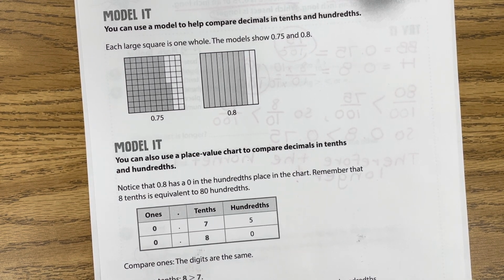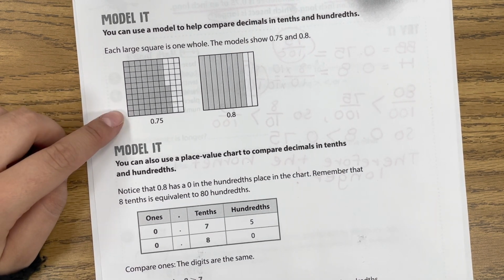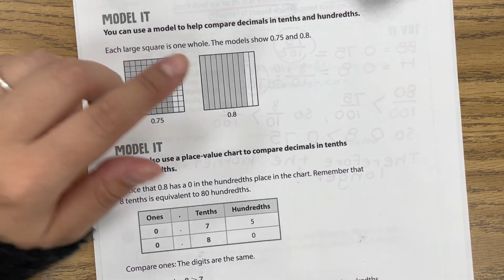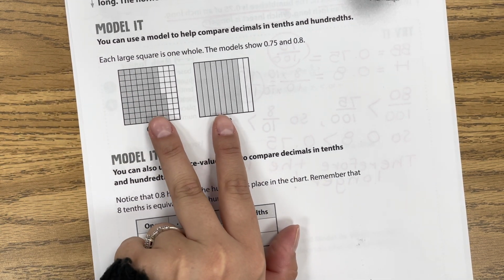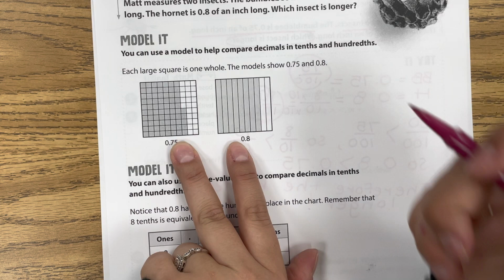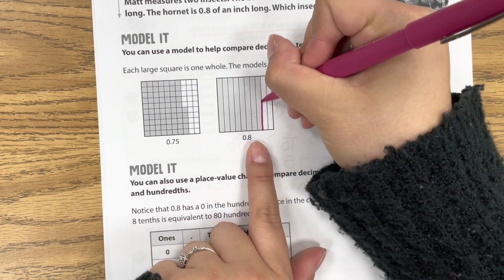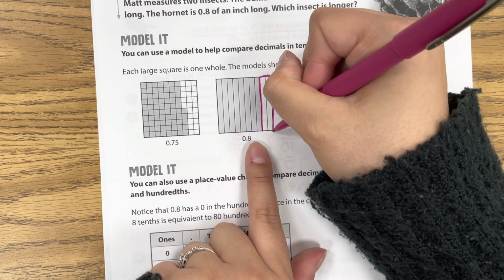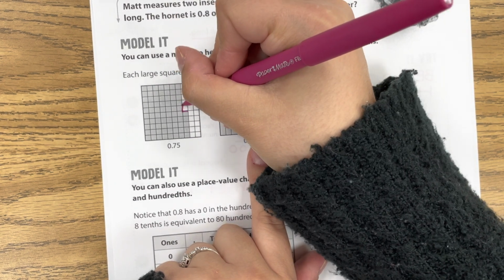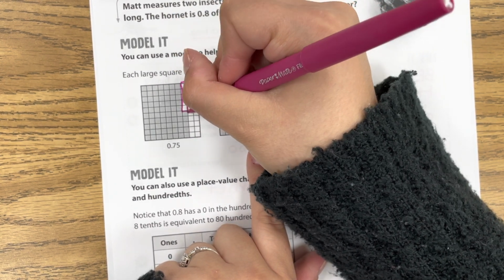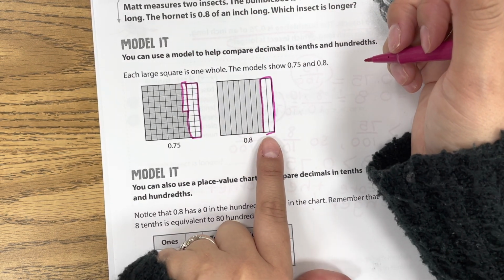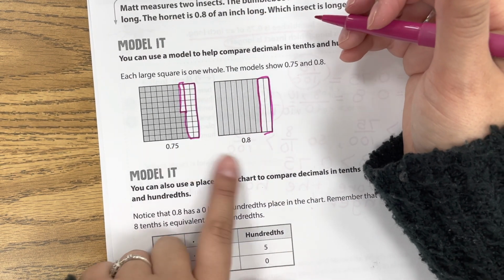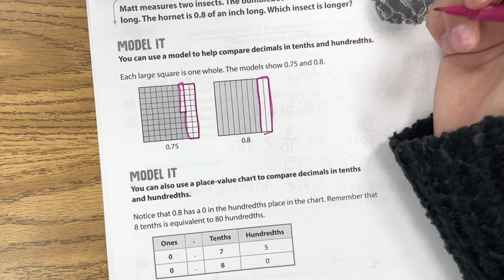So, what we can do here is obviously, when we do it like this, it gets a little tricky because we have hundredths and we have tenths. So, if you look here, each large square is one whole, and the 8/10 only has this little piece not shaded, right? But then the 75 hundredths also has this little piece on top of the same sliver not shaded, right? So it's clear that 75 hundredths is less than 8/10.